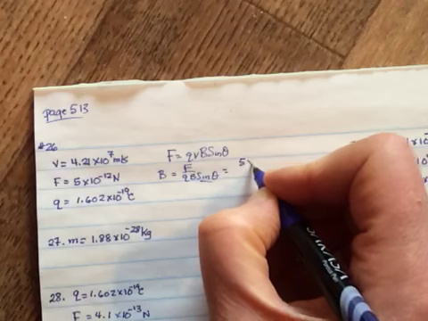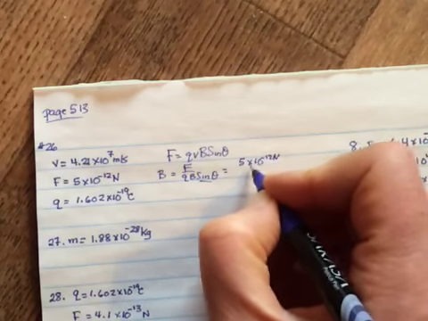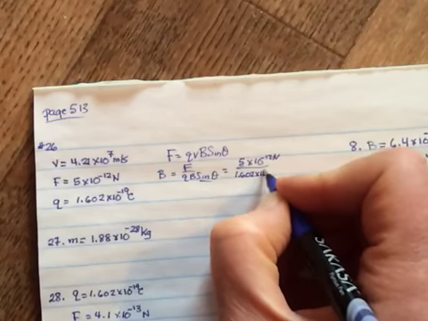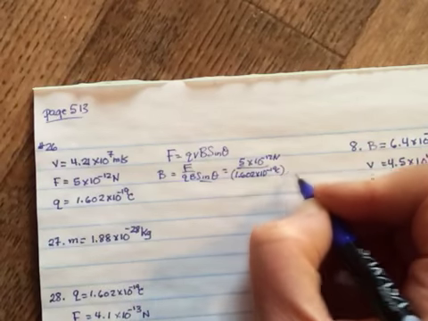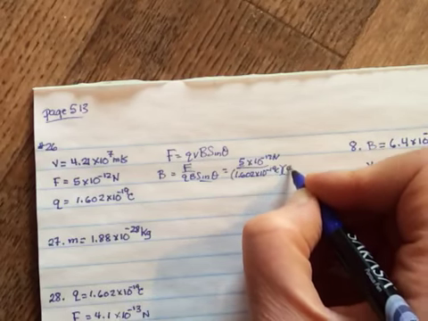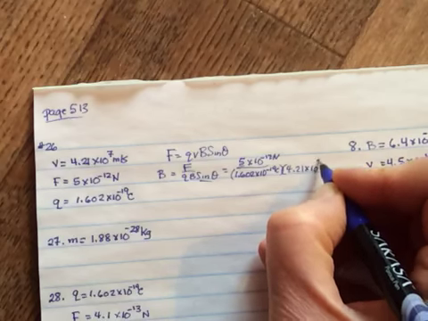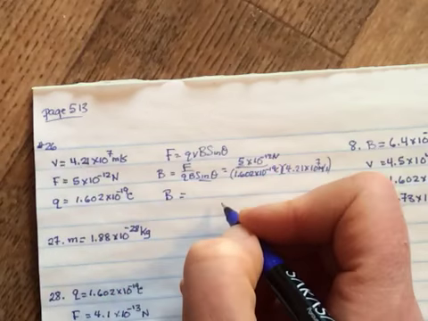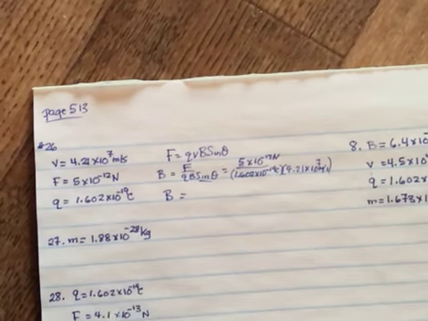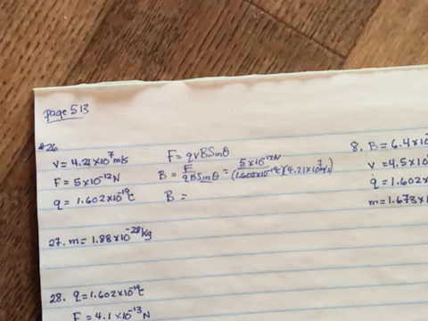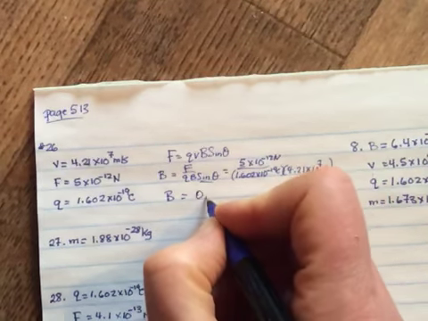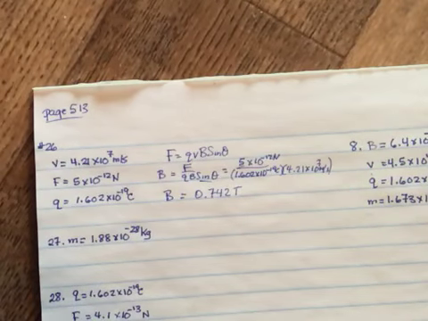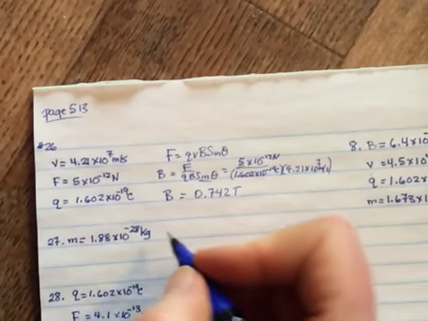So it just becomes 5 times 10 to the negative 12 newtons over your 1.602 to the negative 19 coulombs, and then times 4.21 times 10 to the 7 meters per second. So hopefully pretty straightforward. And when you do this, you get a B of, I believe it's 0.742 Teslas, assuming I can make out my writing from when I did this. I think that's a 7 and not a 9.